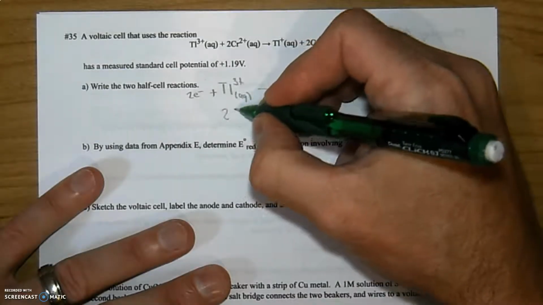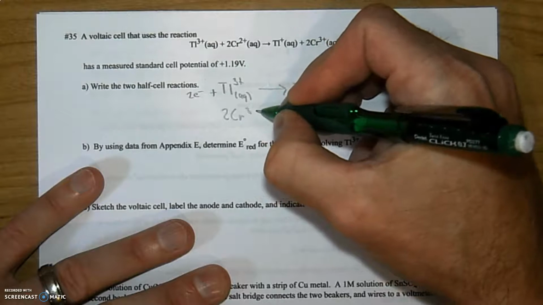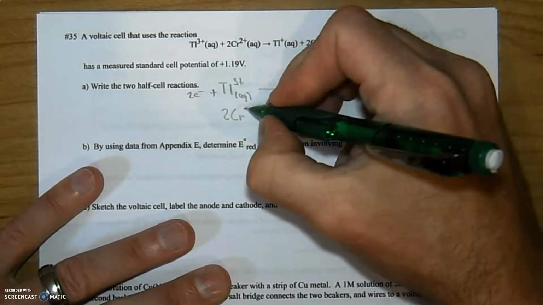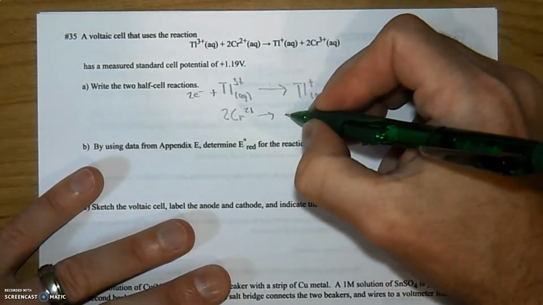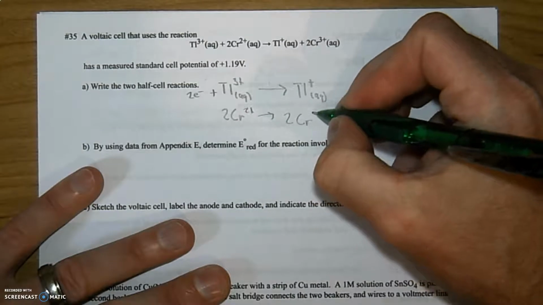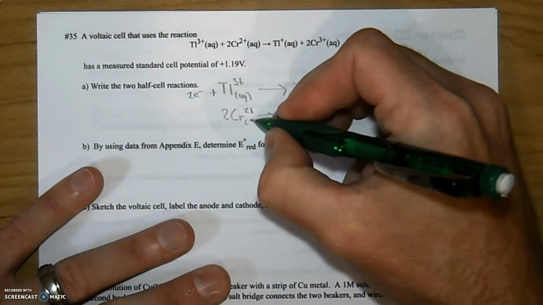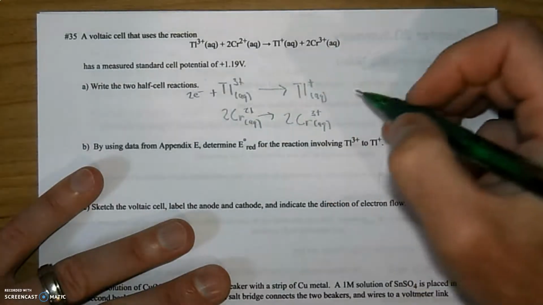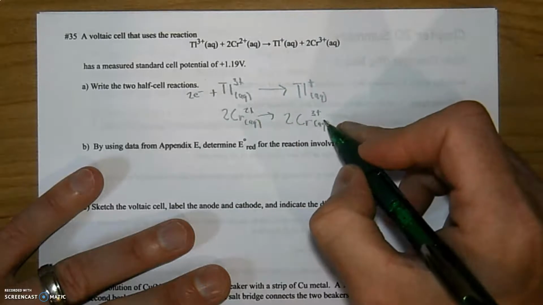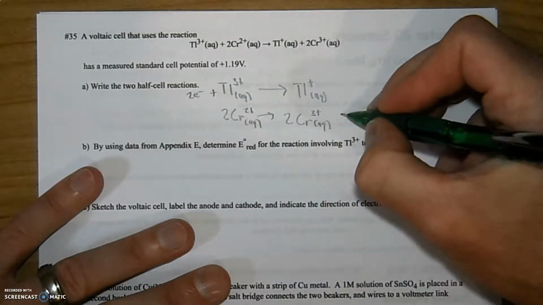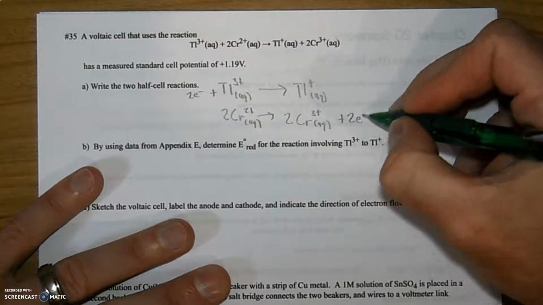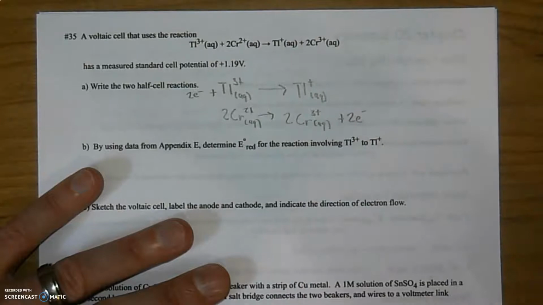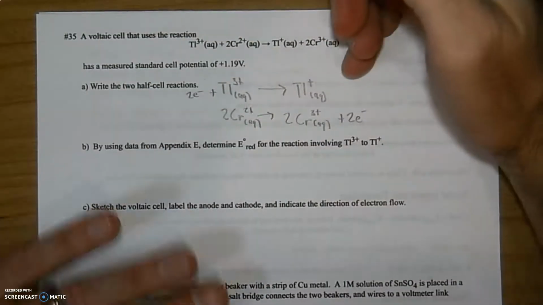And for the next one, for the chromium, looks like, oops, not a 3, but a 2. It goes from 2+ over to 3+. And again, these are both aqueous. And for the charge on this one, I must have lost 2 electrons to get from 2 to positive 3. 2 electrons were lost in the process. Okay, those are my 2 half reactions. That's done.